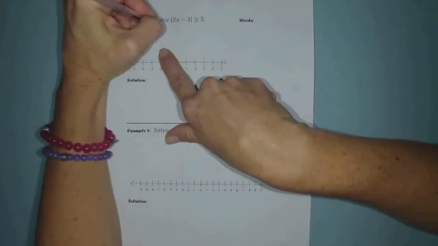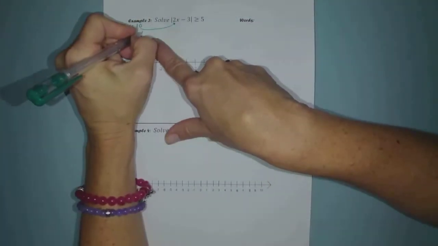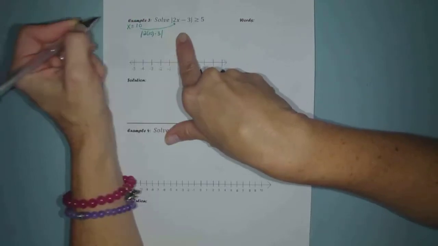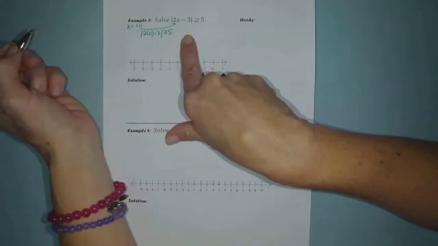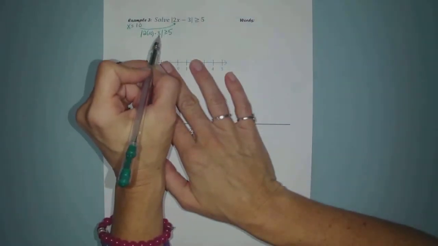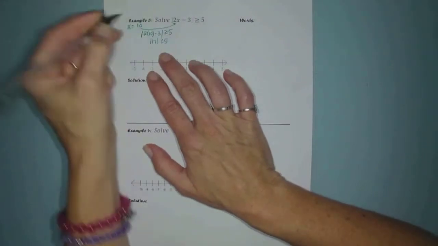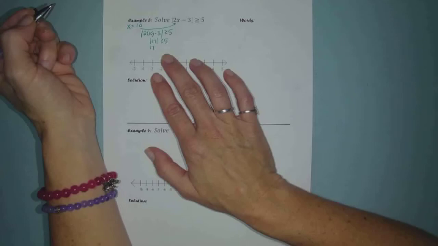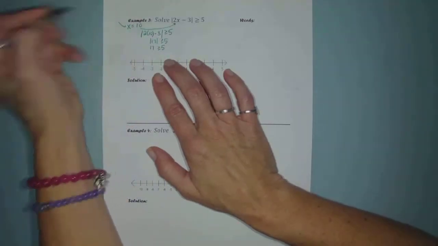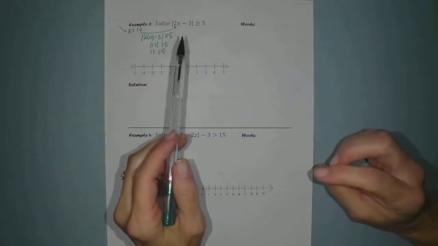If I stick 10 right there for x, then I'm going to have the absolute value of 2 times 10 minus 3 is greater than or equal to 5. I think that's going to work because 20 take away 3 is 17. And the absolute value of 17 is 17. And that is greater than or equal to 5. So like 10 works, but I don't want to sit here all day guessing and checking. That could take me a really long time.